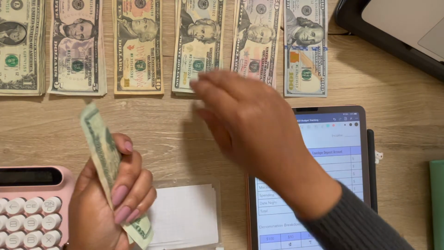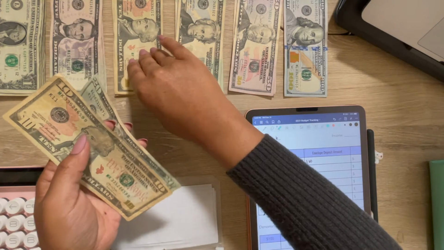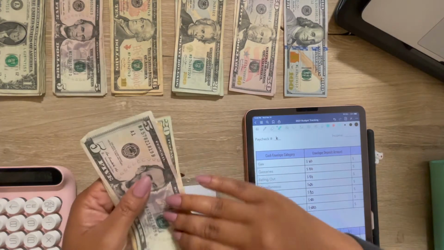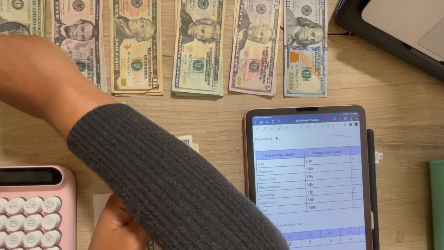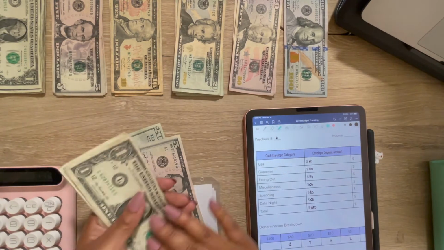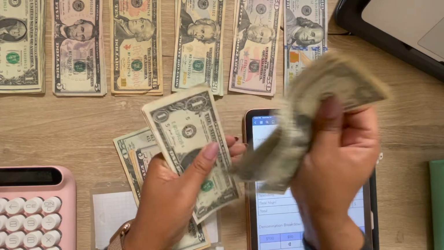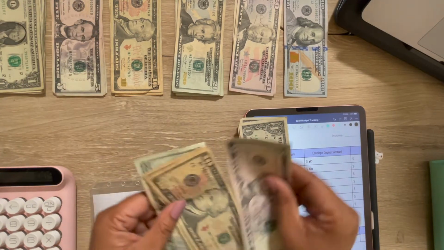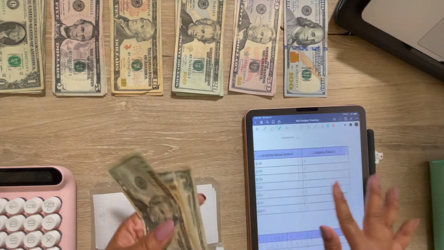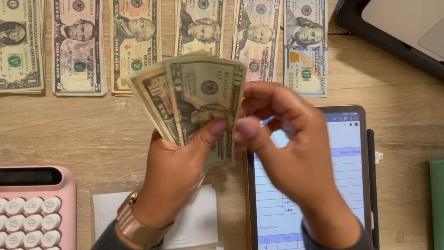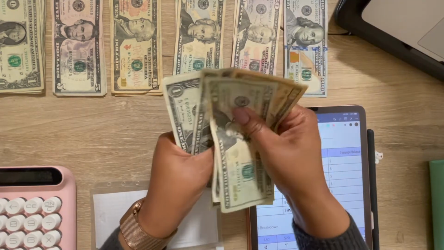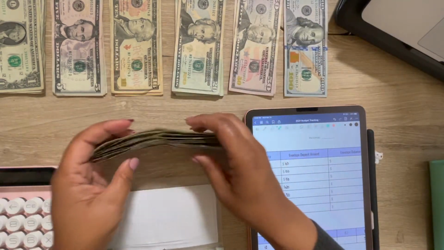So I'm going to do a 20, 2 10s, 1 5, and 5 1s. 1, 2, 3, 4, 5. Set that to the side. And now I'm just going to make sure this is $50. So you have 20, 30, 40, 45, 46, 47, 48, 49, and 50.